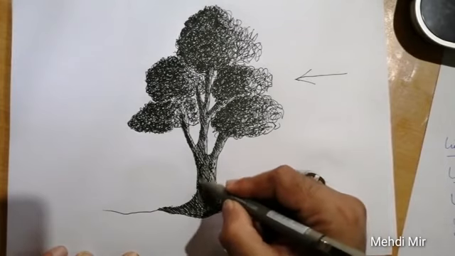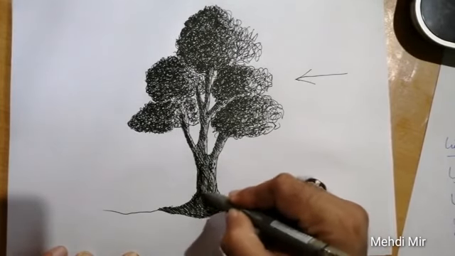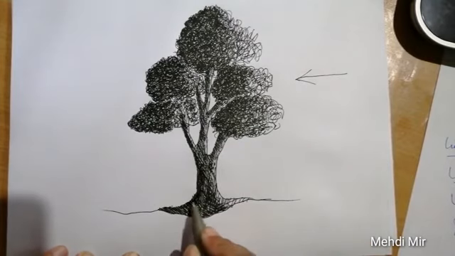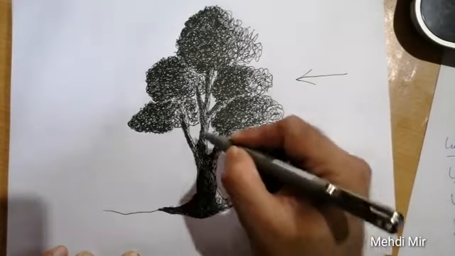Okay, and you can make this even darker like we did in the branch section. Yeah. You can make this part darker as well.